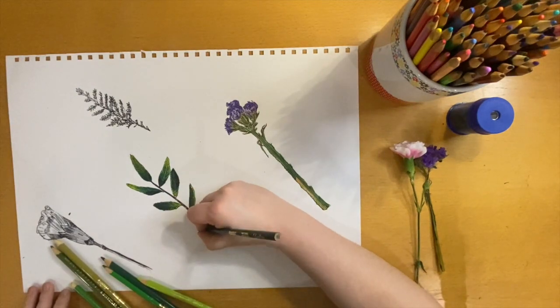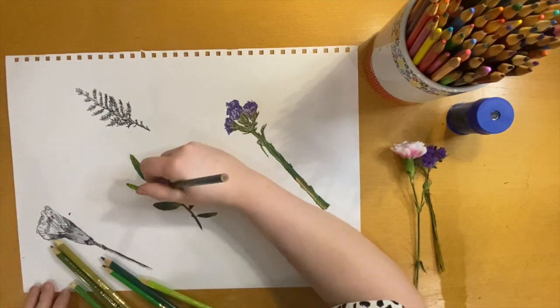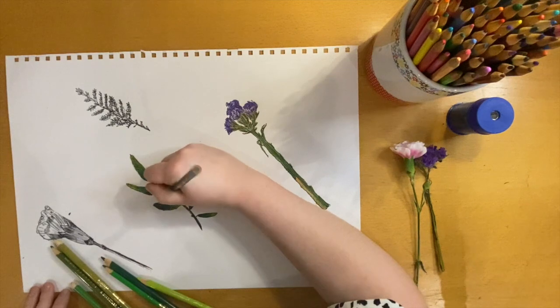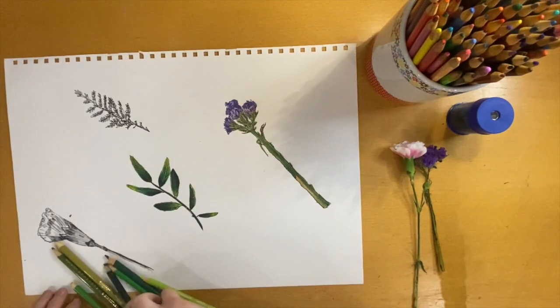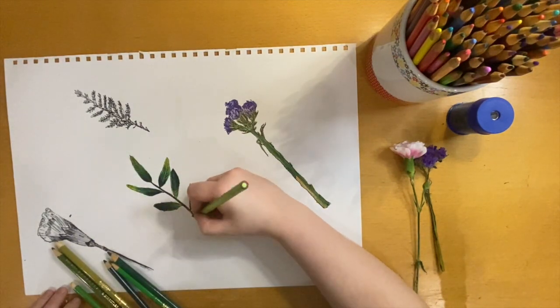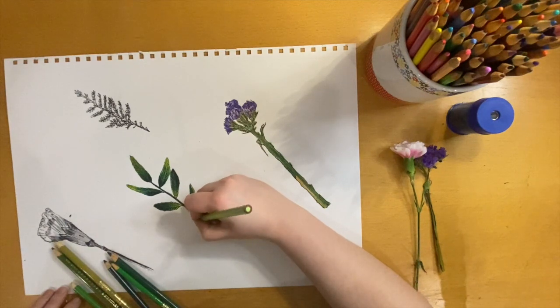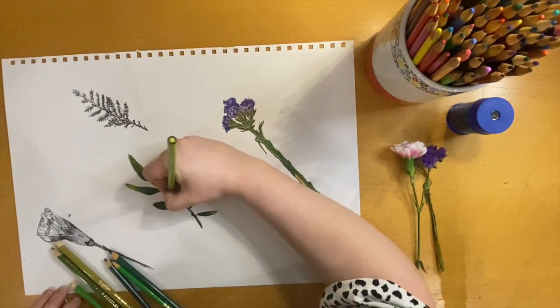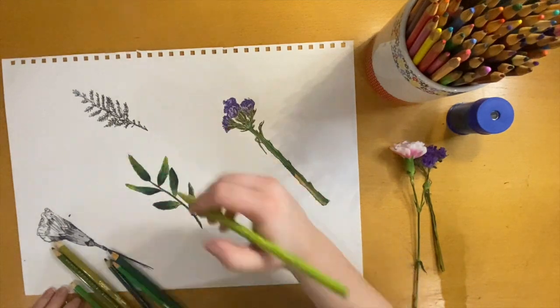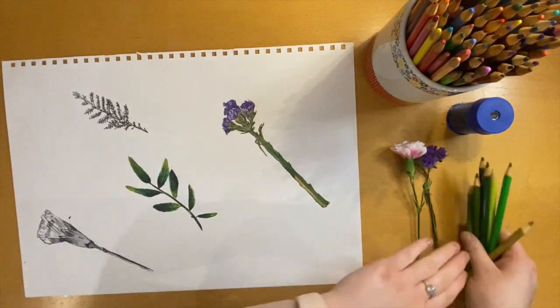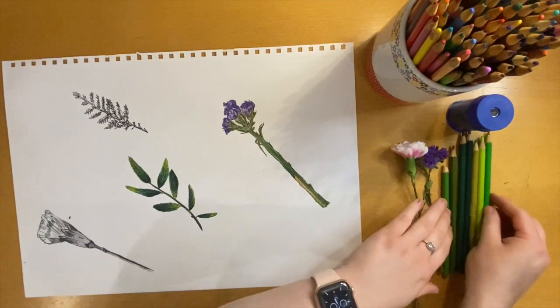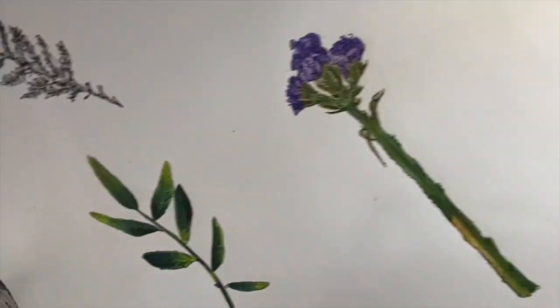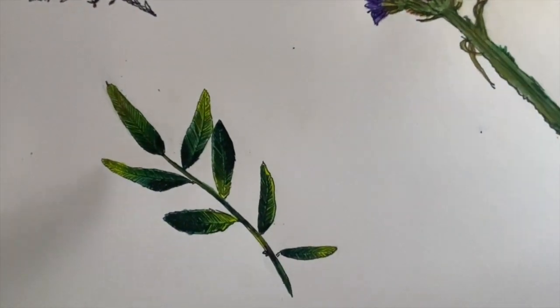Now that I have completed my leaves, I'm just going to add some colour to my stem. So again, I'm just using the darkest colour I have to add in sections, and then I'm going to go for little elements with the lightest colouring pencil that I have, just to add a little bit of lightness to the stem. So here is my completed leaf study.